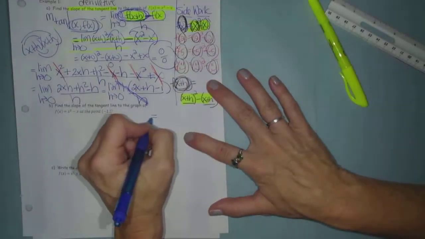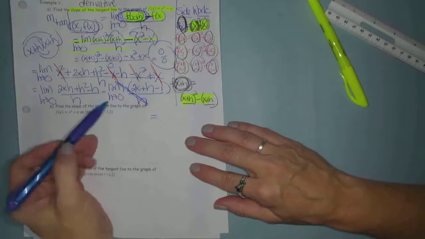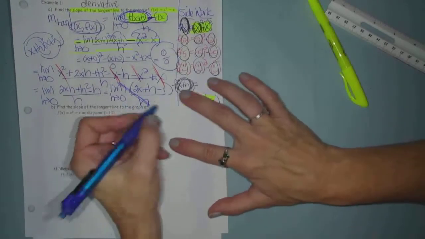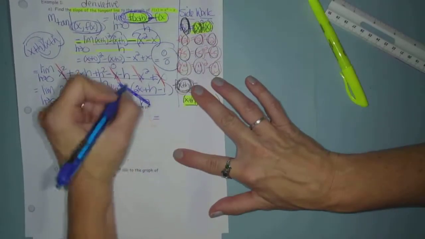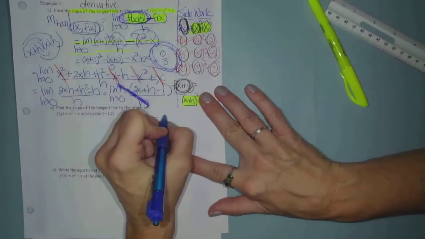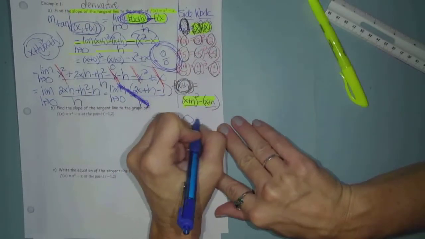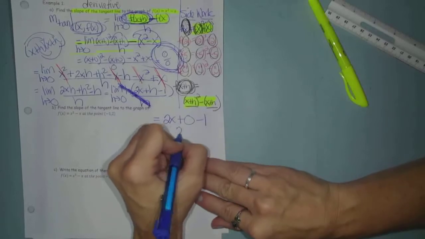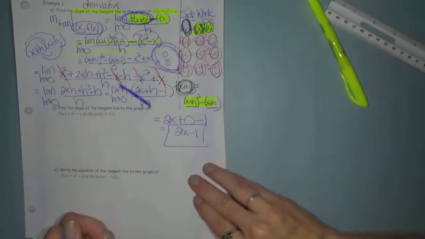And the last step is just to plug it in again. So if you let this h be 0 again, you've eliminated, look, there it goes. There went the 0 over 0. So you just have 2x plus 0 minus 1. Final answer, 2x minus 1.